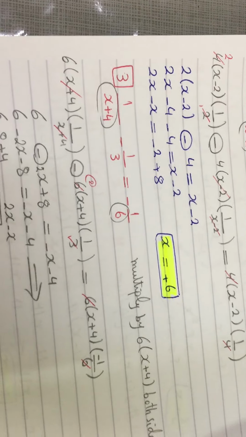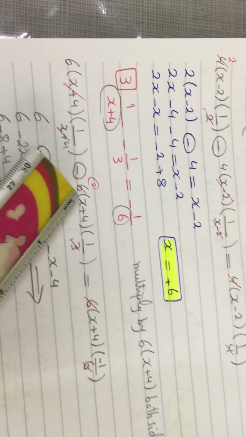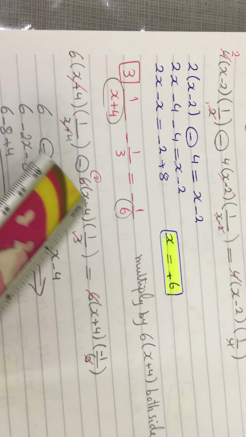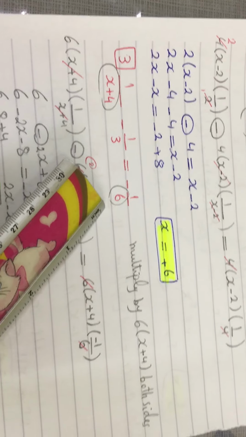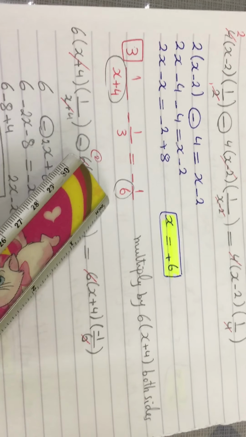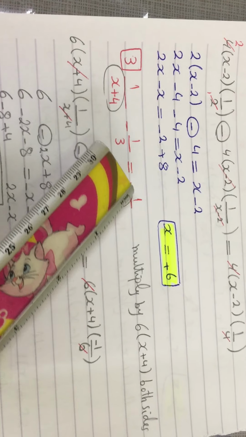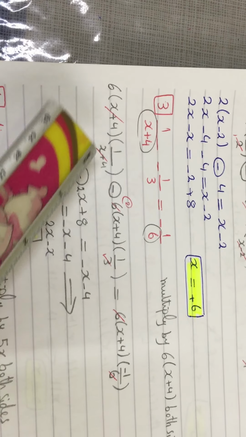Okay, and then multiply the third term also by 6, open brackets, x plus 4, and multiply the negative 1 over 6. You can raise the negative sign up with the 1, or take it down, or make it for the whole fraction. I prefer to raise it up. Okay, now start to simplify.